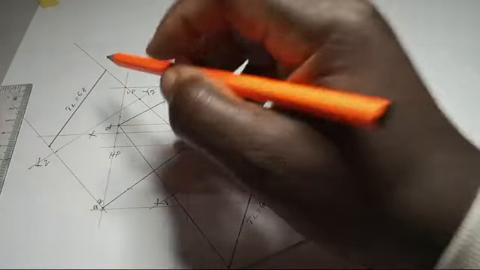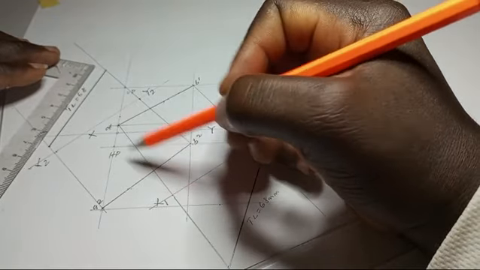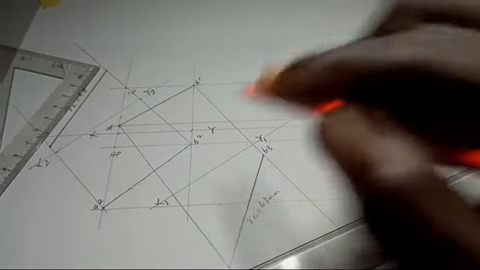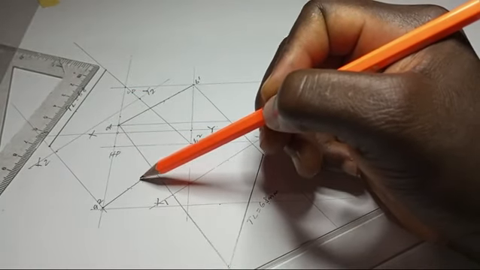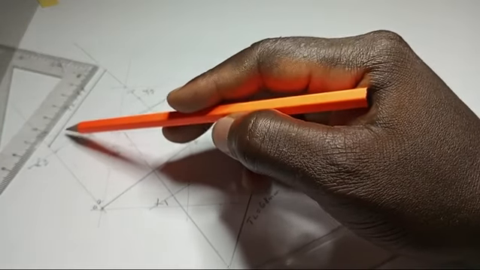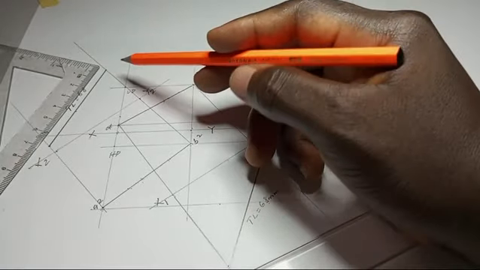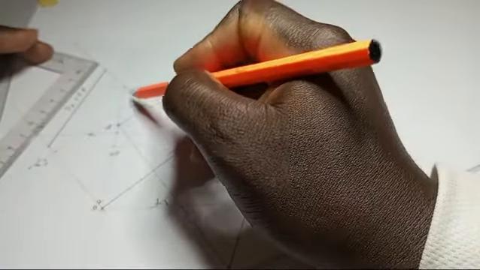Now, this one is from the horizontal plane. Remember that we obtained this true length from the horizontal plane. So the angle of inclination we are going to get from that will be the angle of inclination to the horizontal plane. And how do you get the angle of inclination? This is the x2, y2 line for this one.